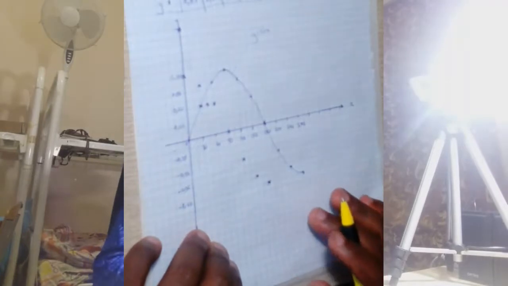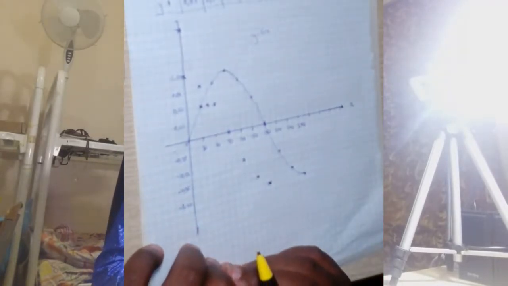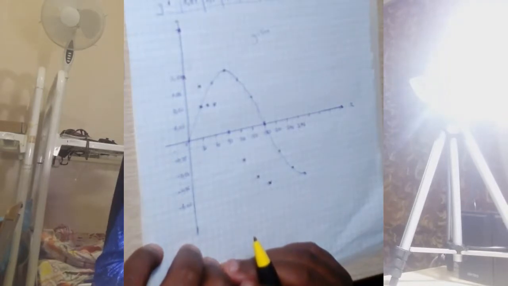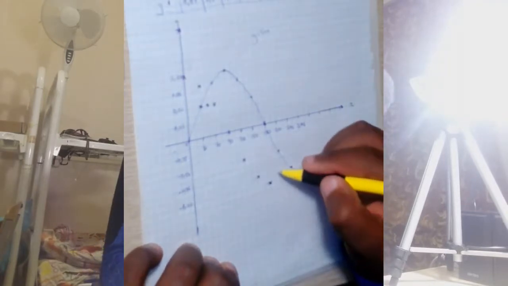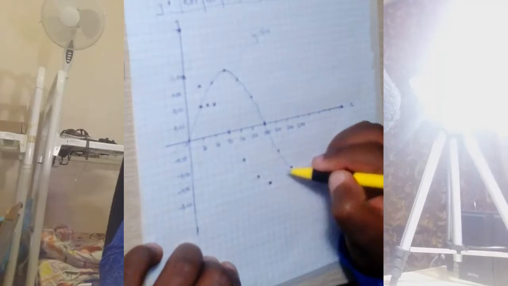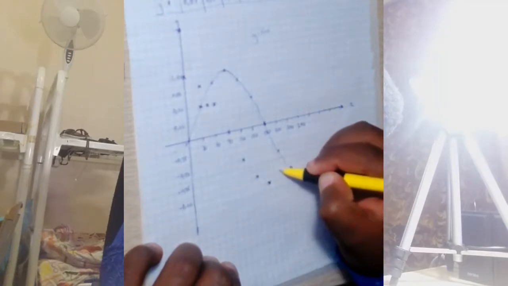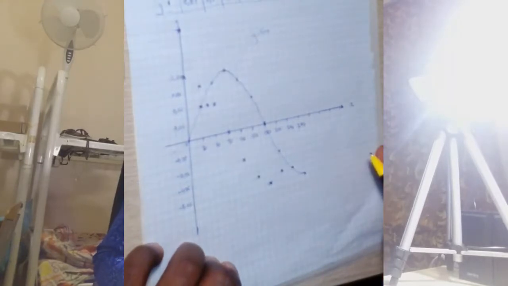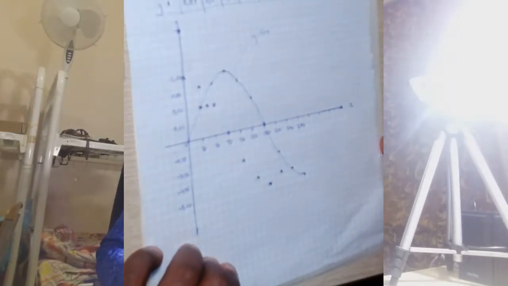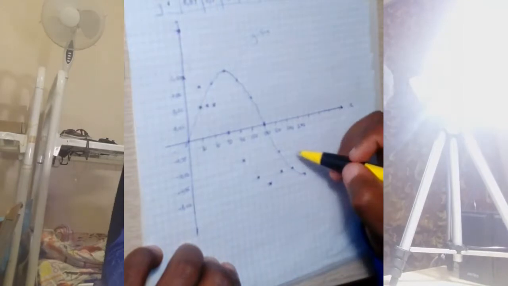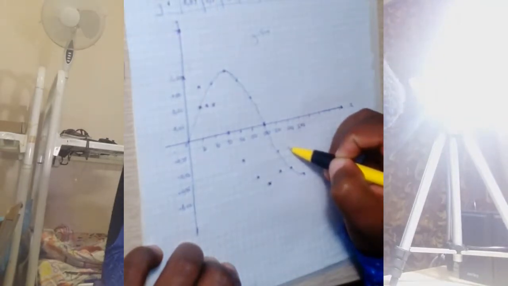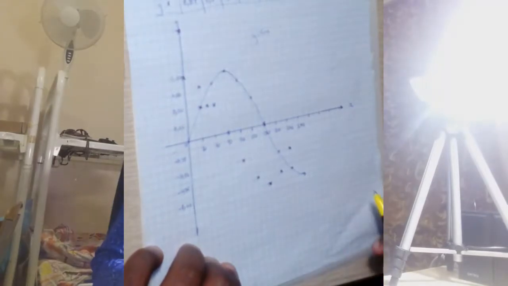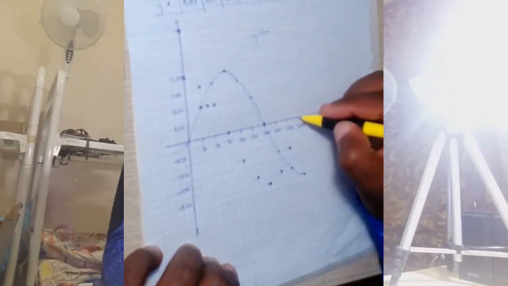And x equal to 210 degrees, from the table we have a negative 0.87, which is this point, a bit here. And x equal to 240, we have a negative 0.5, which is this point. And finally x equal to 270, we have a 0.